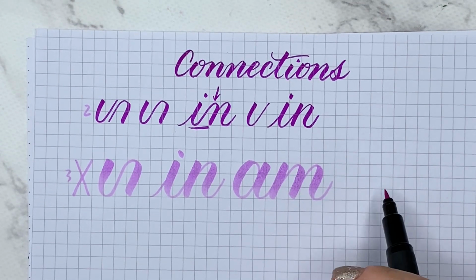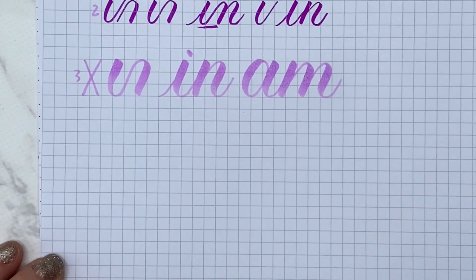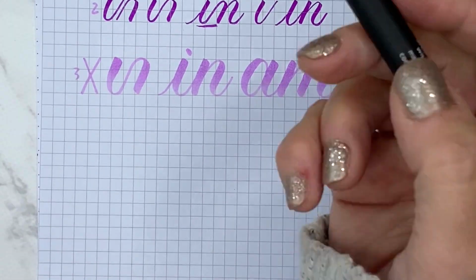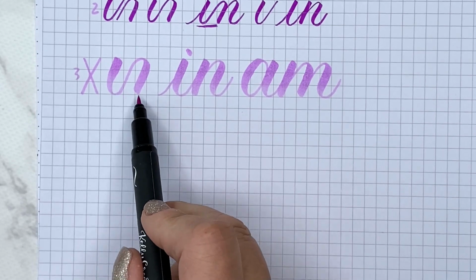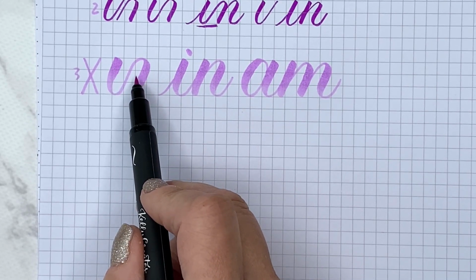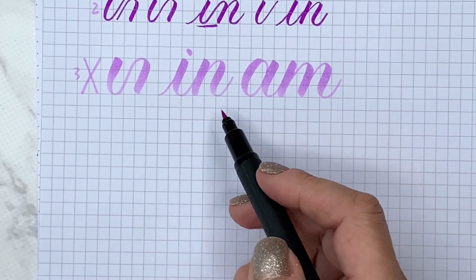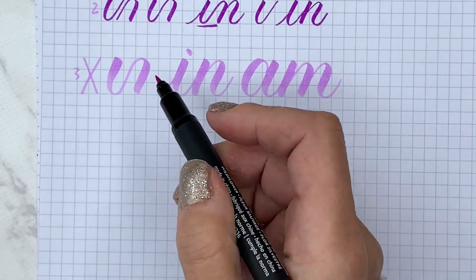Let me write the word minimum. I'm going to write it 2 times and show you the difference. So the first minimum, I'm going to use this reverse compound curve. And the second, I'll fast forward it, and the second minimum, I will use the shortcut.